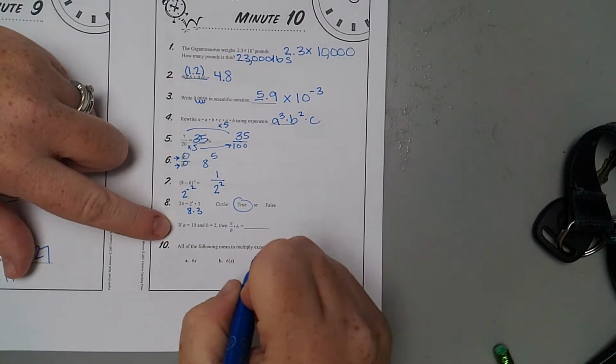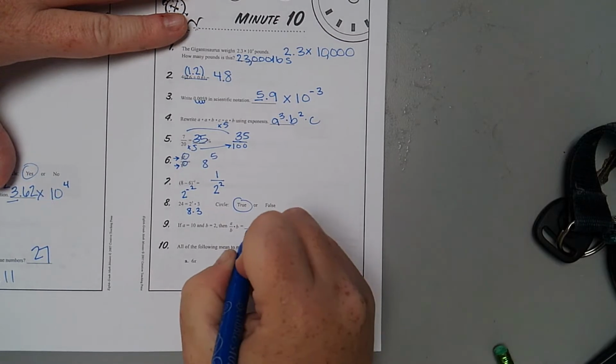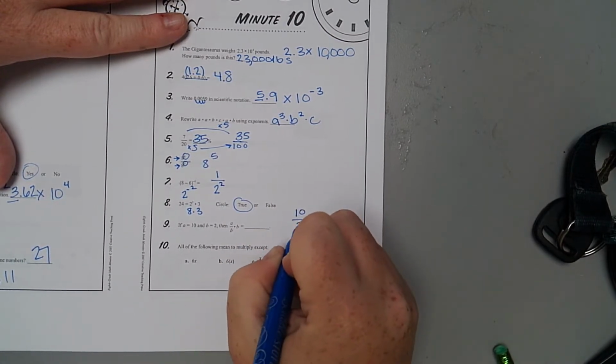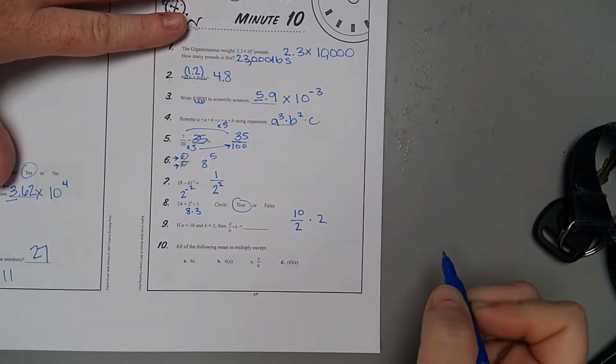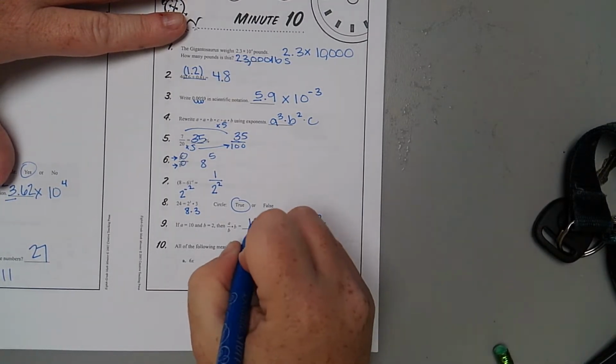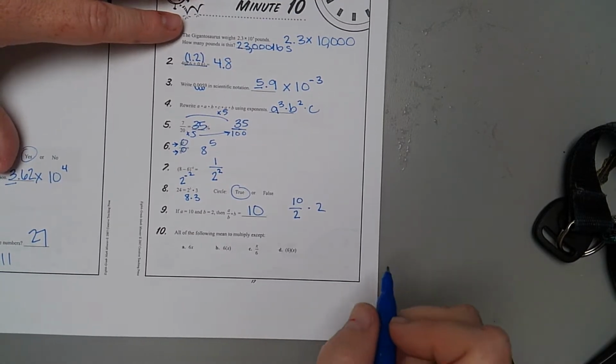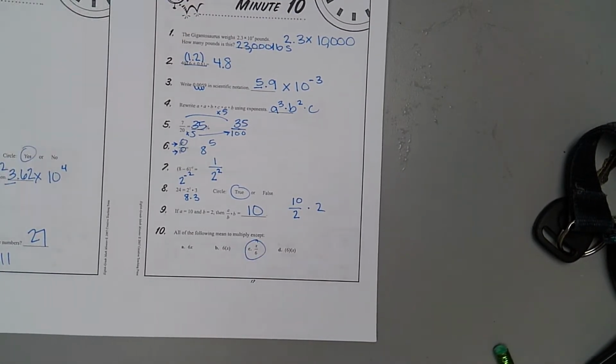If A equals 10 and B equals 2, then A divided by B times B is, well, 10 divided by 2 times 2. 10 divided by 2 is 5. 5 times 2 is 10. All of the following mean to multiply except would be C.